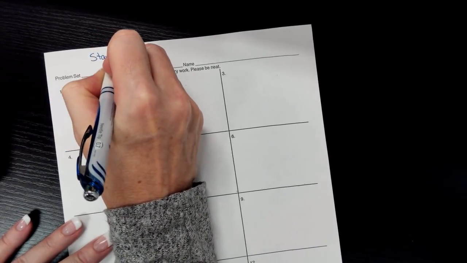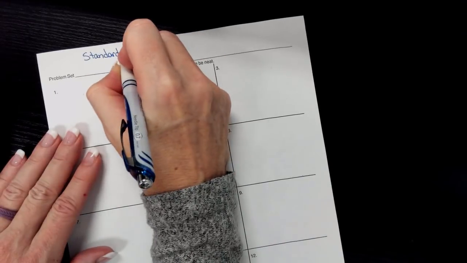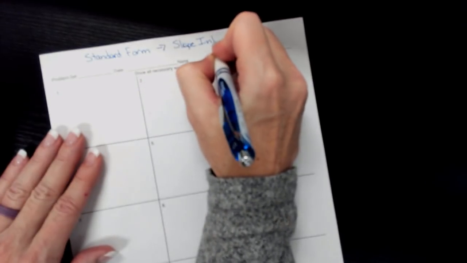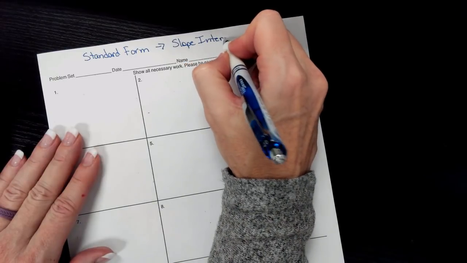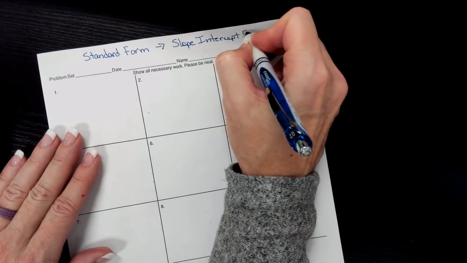Alright, so let's title our paper. We said that we are going from standard form to slope-intercept form.